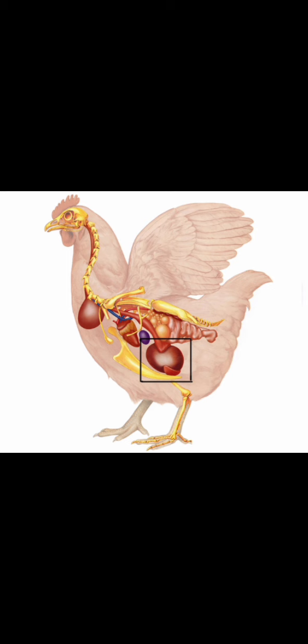Now the gizzard is why chickens do not need teeth. The gizzard is the muscular part of the stomach that uses these grits. The grits are small hard particles of sand or pebbles that the chicken took in while picking food from the ground. So the gizzard uses the help of these grits to grind grains and fibers into smaller or more digestible particles. And from the gizzard, food passes into the small intestine. These are where the nutrients are absorbed.